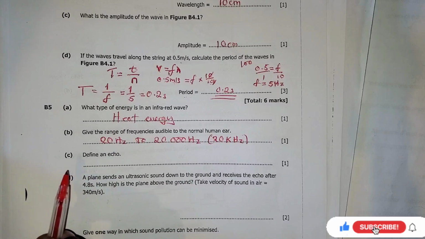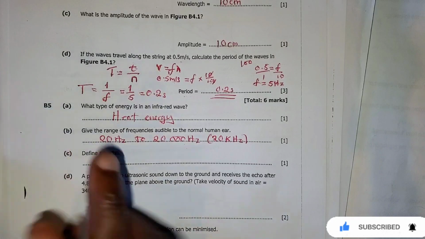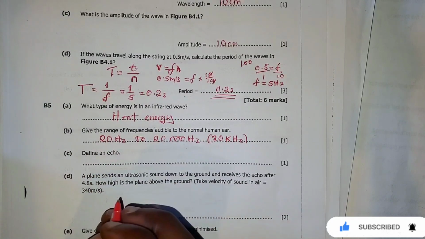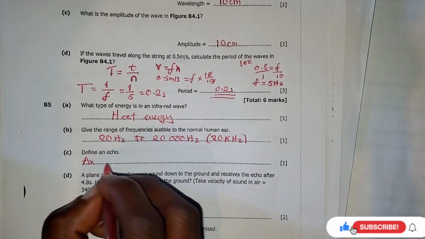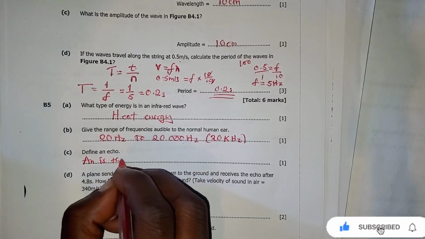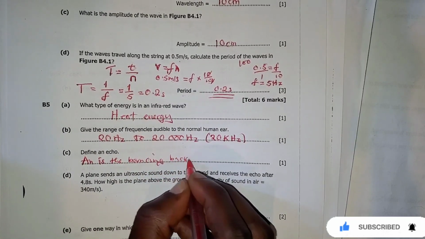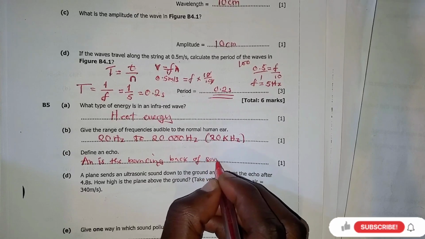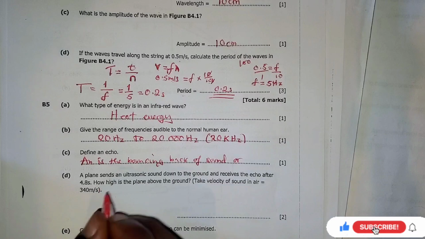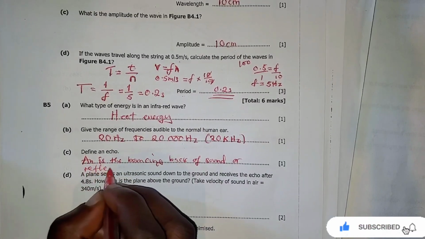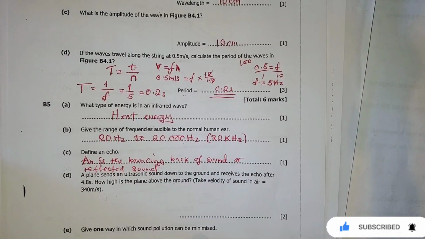So question C is saying, define an echo. Now, an echo is the bouncing back of sound, or reflected sound.